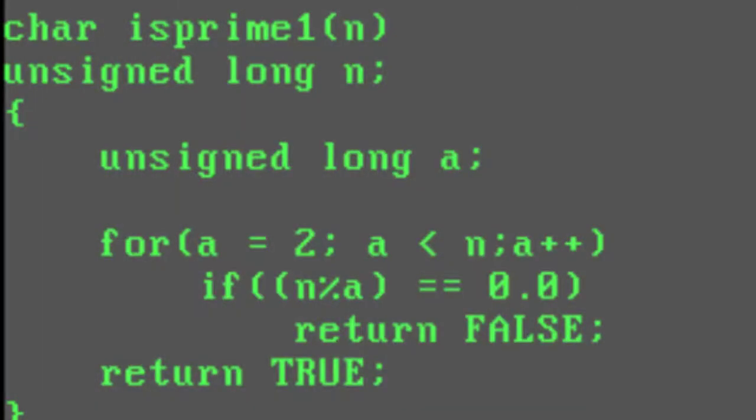So looking at this code, we can see that we are attempting to divide every single number up until one less than the number passed to this function. Well, obviously that's just more divisions than we need. If we were to divide those divisions in half, we could save quite a bit of time. I've already made a function that does that. Let's go take a look at my second attempt at the prime function.